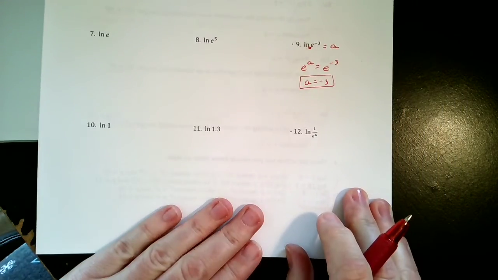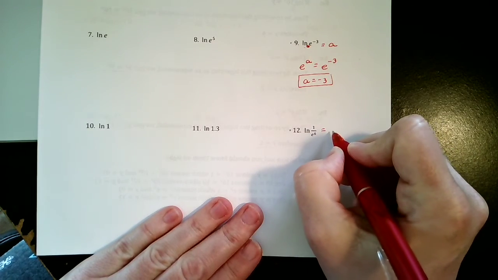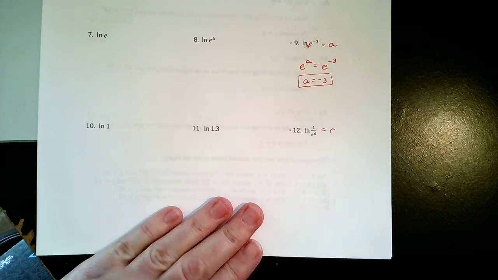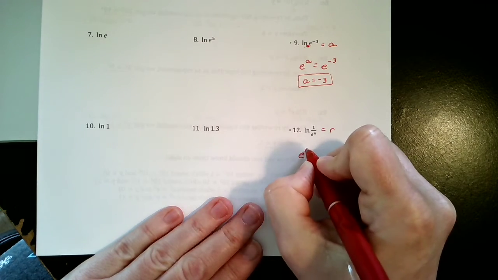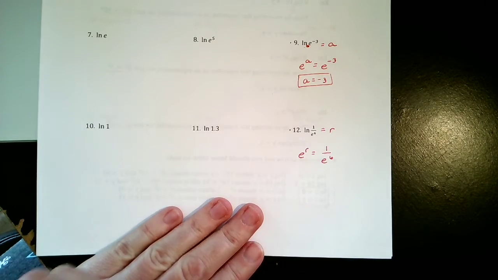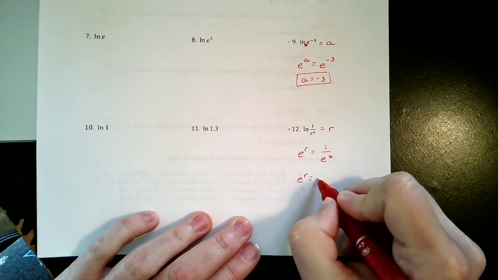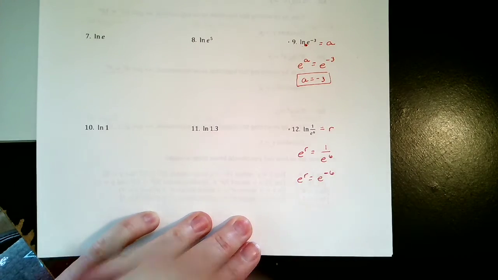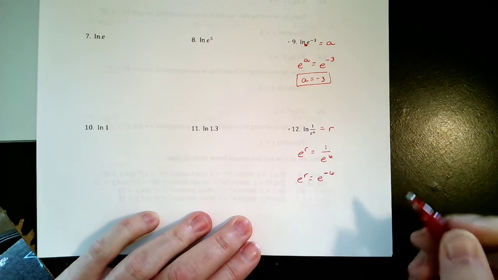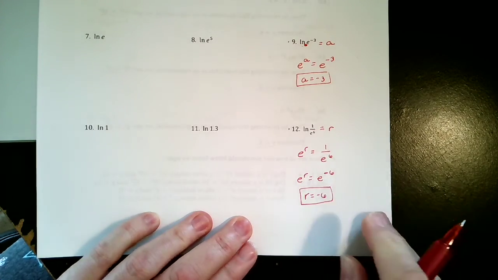Let's jump on down to number 12 here. Again, it's a natural log. I don't know what it's equal to, so I'm going to call it r this time. So e to the r has to equal 1 over e to the 6th. So I'm going to have to do a little manipulating here. e to the r is equal to e to the negative 6, right? I bring it up from the bottom. That makes the exponent negative. So r is equal to negative 6.